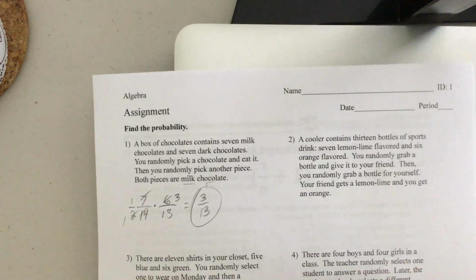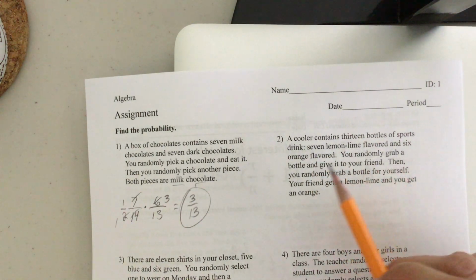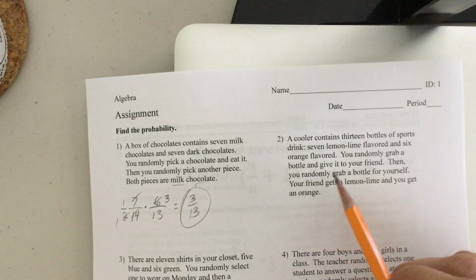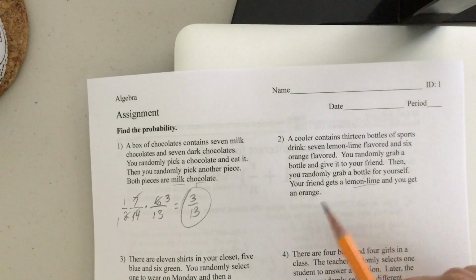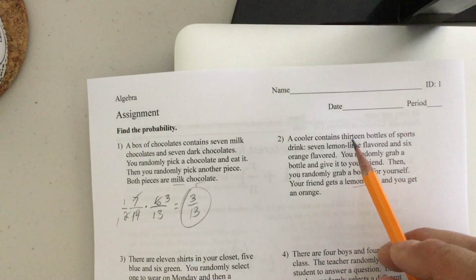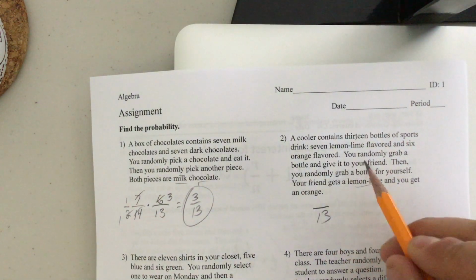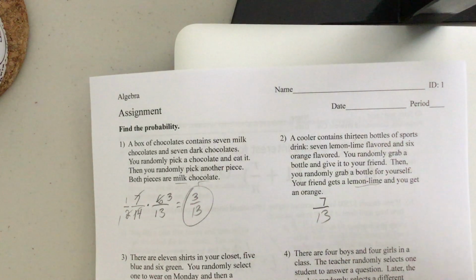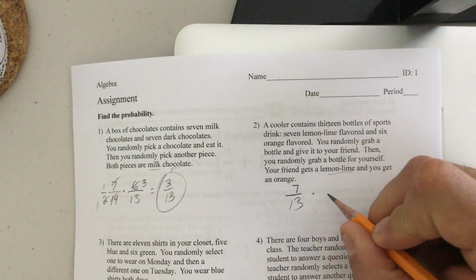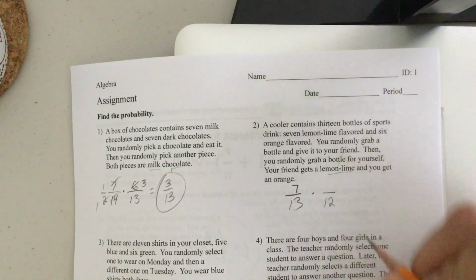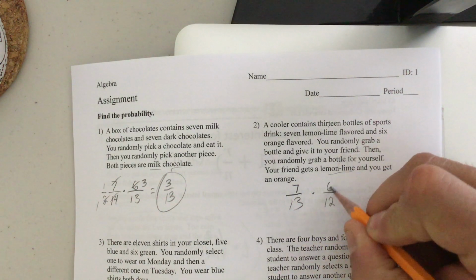Okay, let's keep rolling on this. A cooler contains 13 bottles of sports drinks, 7 lemon lime flavored and 6 orange flavored. You randomly grab a bottle and then give it to your friend. You randomly grab a bottle for yourself. Your friend gets a lemon lime and you get an orange. There's 13 bottles in the cooler. You reach in and you get a lemon lime for your friend. Well, there are 7 lemon lime. Reach in, hand that to your friend. Now there's only 12 bottles in the cooler, of which it looks like 6 are orange.